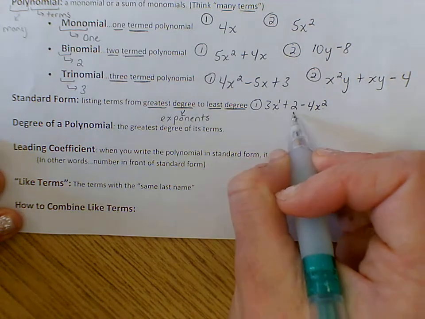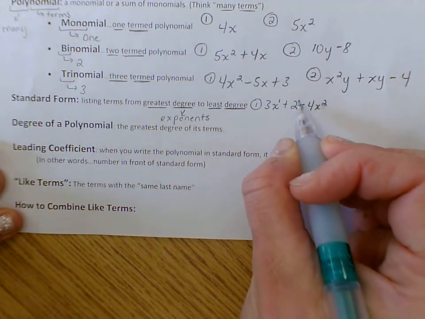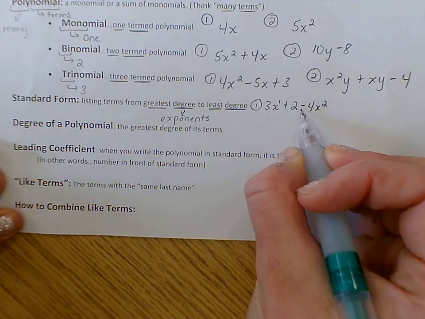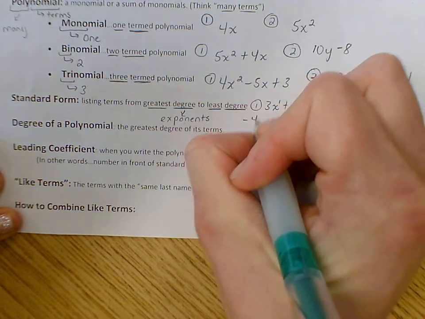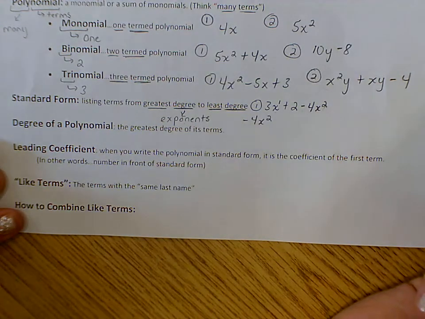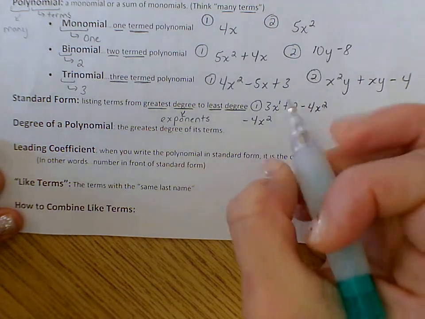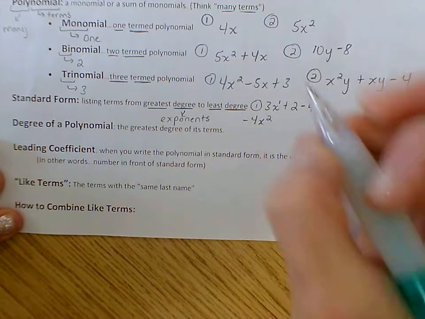So if you kind of think through it, this one was the one that had the highest degree. So that term, we take that entire term and the sign, remember, goes with it, that's in front of it, and we put that first. So that would be the term that goes first. Then whichever one has the next highest degree goes next. So this one had a degree of 1, so that's the next highest one.